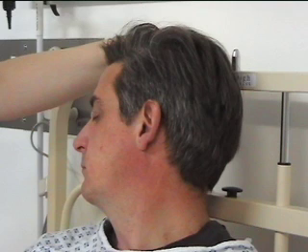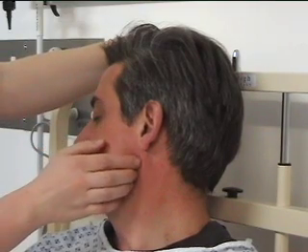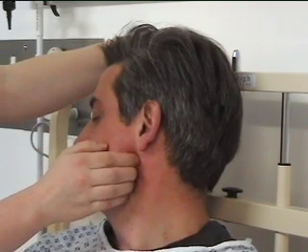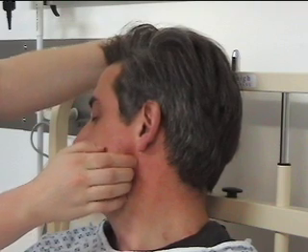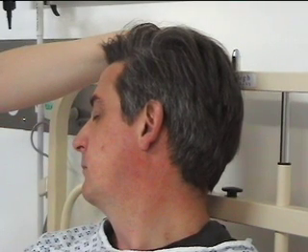And thirdly, jaw margin pressure is another method which could be used and is applied by pressing just in front of the earlobe, as demonstrated here. Again, this method should be avoided in patients with facial injuries or if a basal skull fracture is suspected.